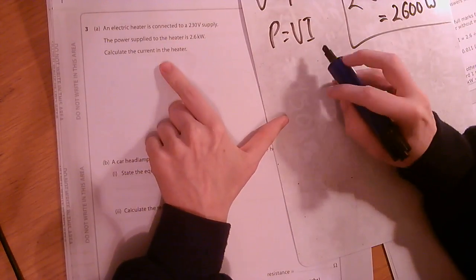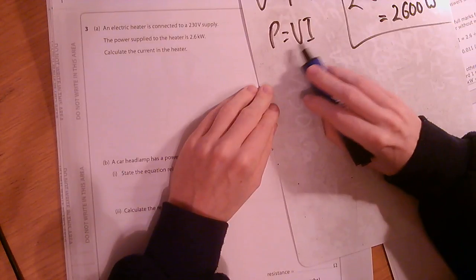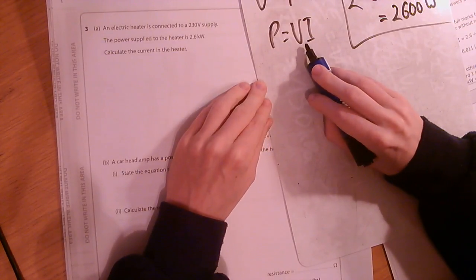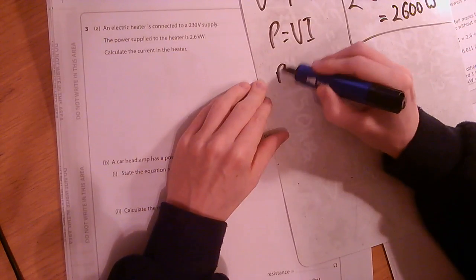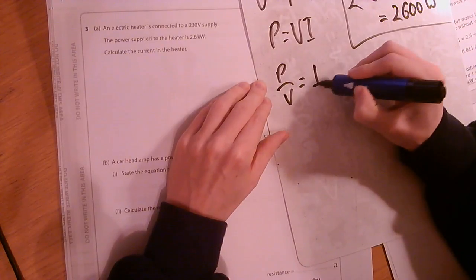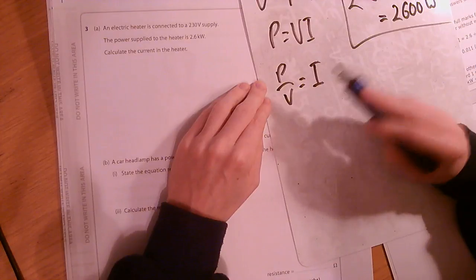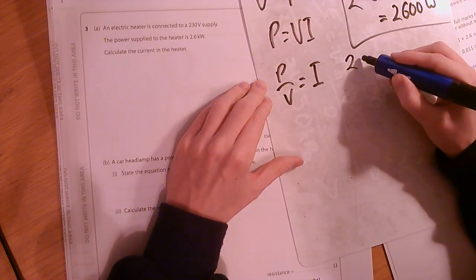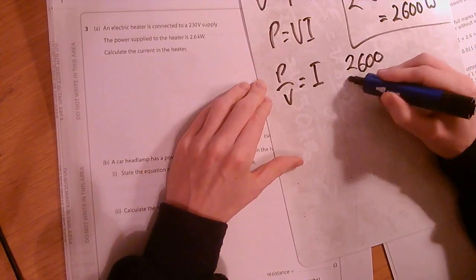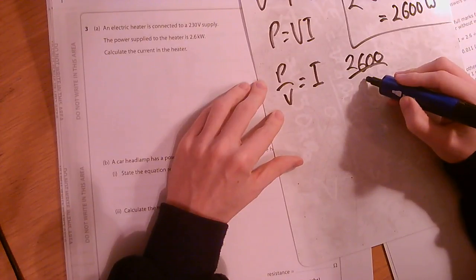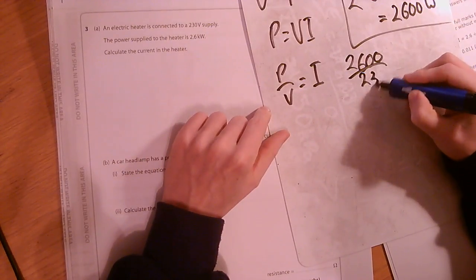So we need to find out the current. To rearrange this to get the current, we need to divide both sides of the equation by V. So we'd have P divided by V is equal to I. So all I need to do is take the power divided by the voltage. So it's going to be 2,600 divided by your voltage of 230.